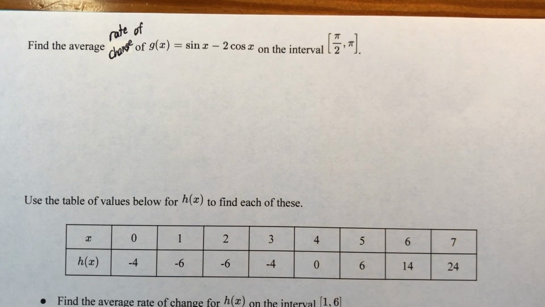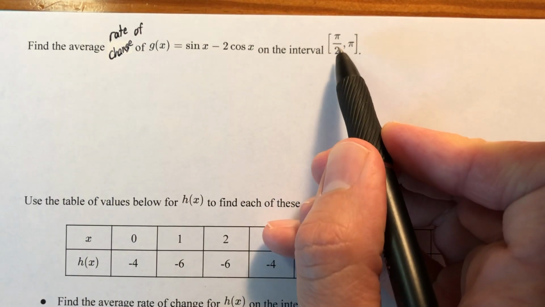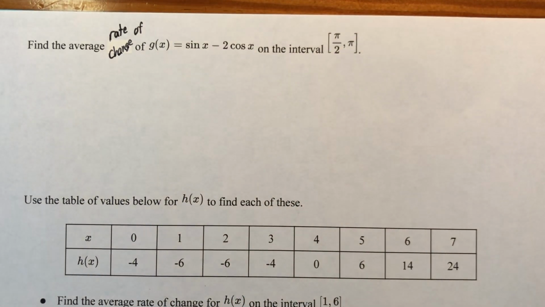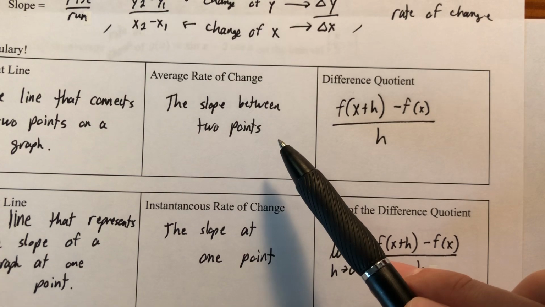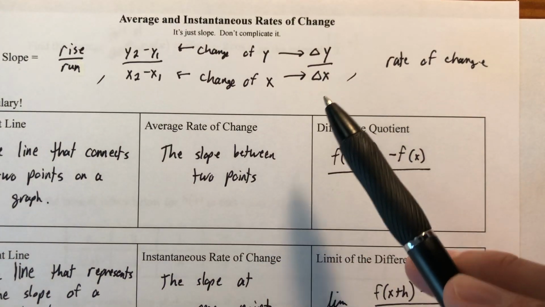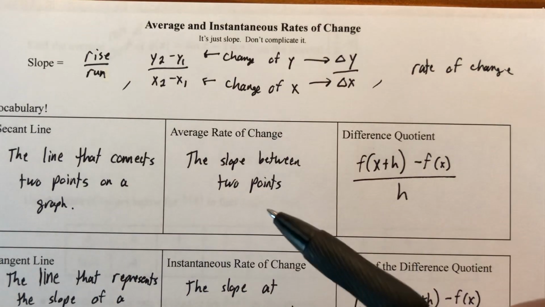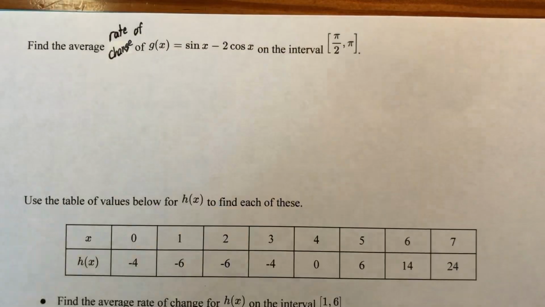Let's find the average rate of change of g on the interval from pi over 2 to pi. Your paper will be corrected, I just corrected mine. Okay, we don't even need a calculator for this, but looking at the vocabulary, average rate of change is the slope between 2 points. I just really want to know the change of y over the change in x. I'm looking for slope. Rise over run, change of y, change in x, basically the rate of change.